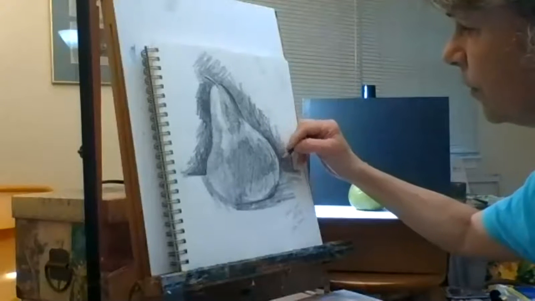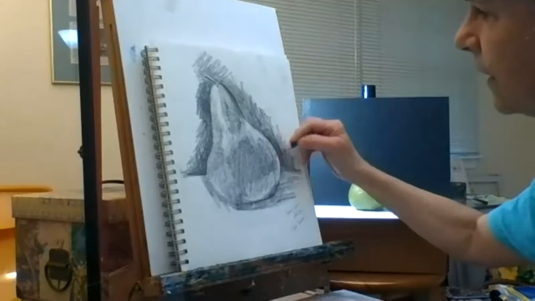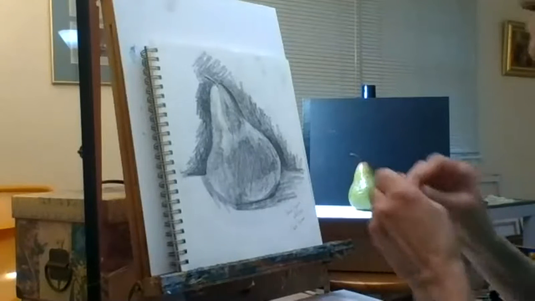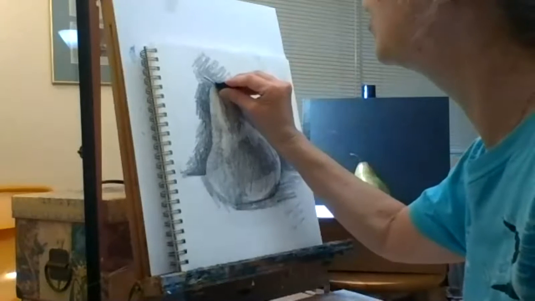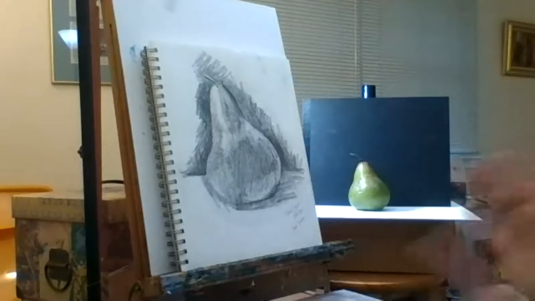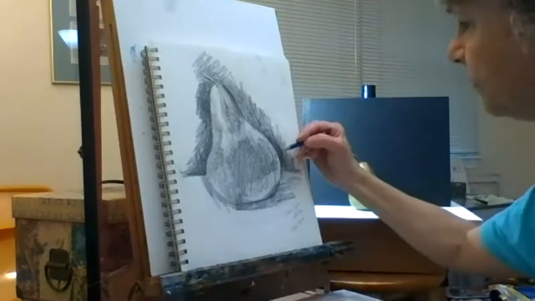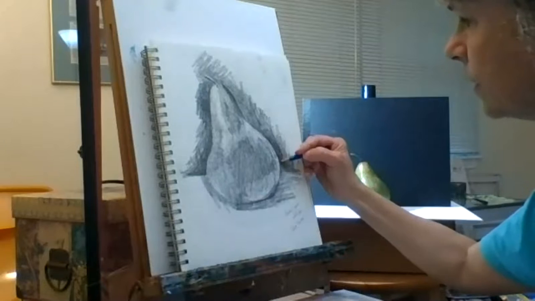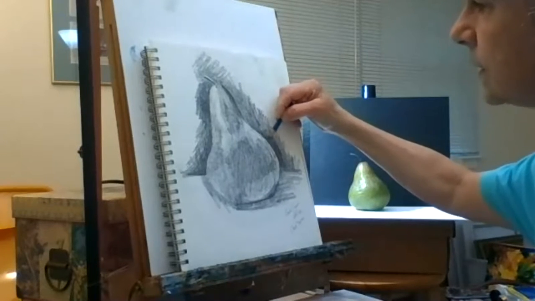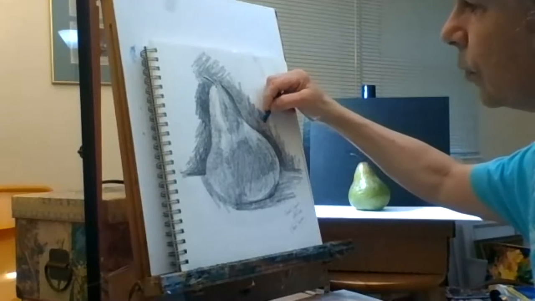So on this part, I can see the background has gotten darker than my pear. So up here, the pear on the edge is darker than the background. And then as we come down, it almost evens out. And then down here, it's darker. So seeing this transition is important, and then representing it is also important.